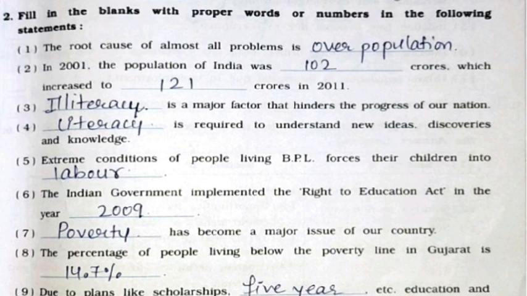Fifth, extreme conditions of people living below poverty line forces their children into labor. Sixth, the Indian government implemented the Right to Education Act in the year 2009. Seventh, poverty has become a major issue of our country. Eighth, the percentage of people living below the poverty line in Gujarat is 14.7%.